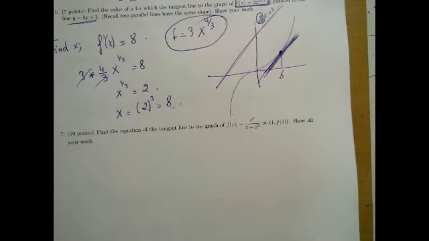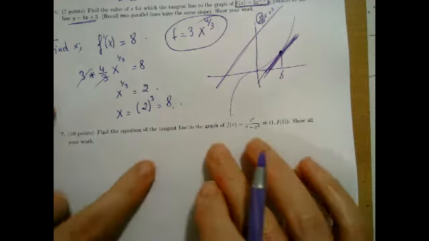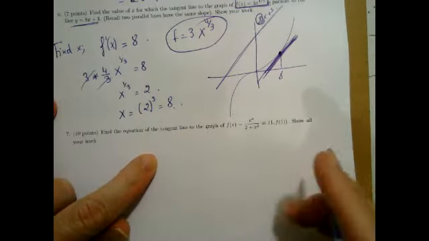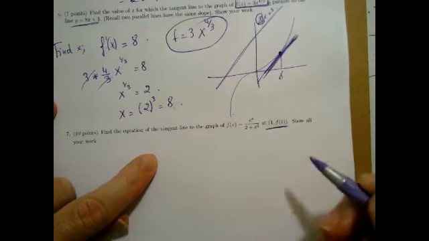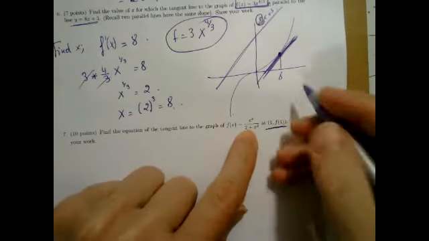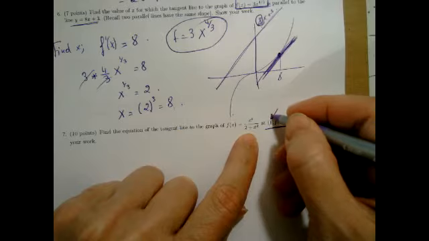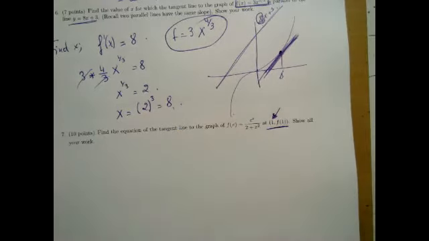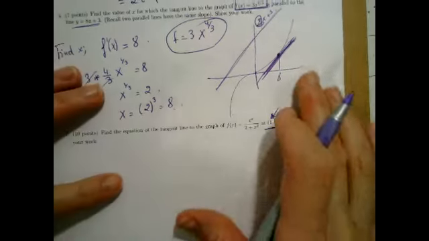Problem number 10, we have a function, and I need to find the equation of the tangent line at the point 1, f of 1. Now, as I said, I don't have to give you f of 1. I only give you at a equal to 1, and we should be able to proceed. So the equation of the tangent line. All right, what's the equation?